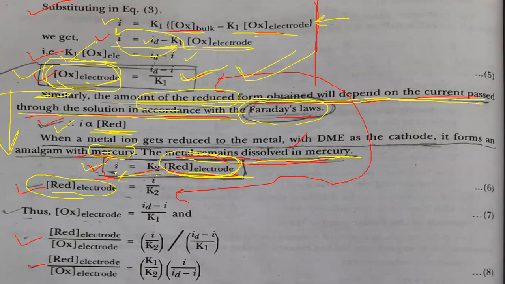You are shifting this to the denominator. And what you have is the amount of oxidized form of electroactive species at the electrode surface, that is ID minus I upon K1. Okay, this is from equation 5.